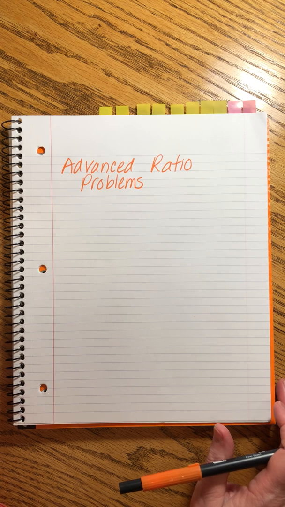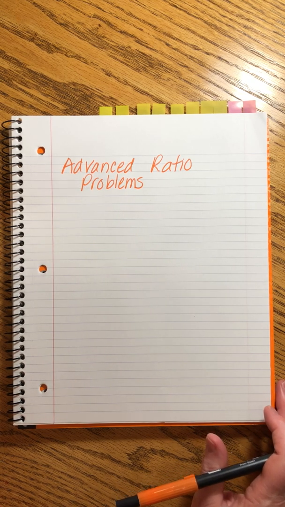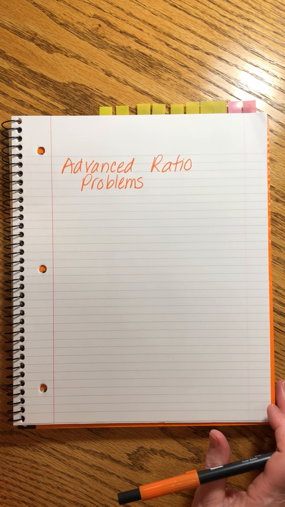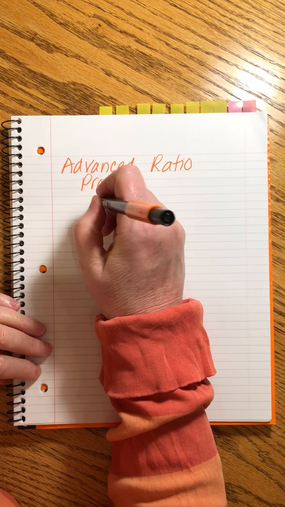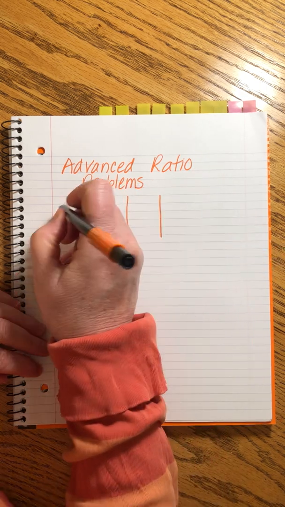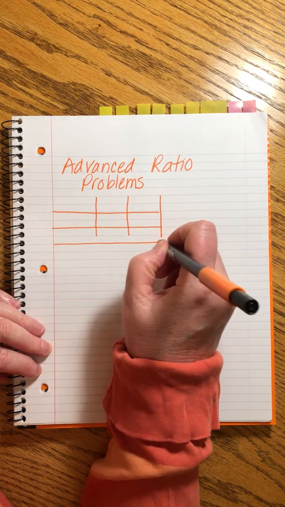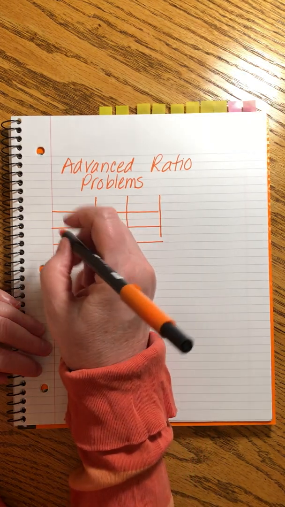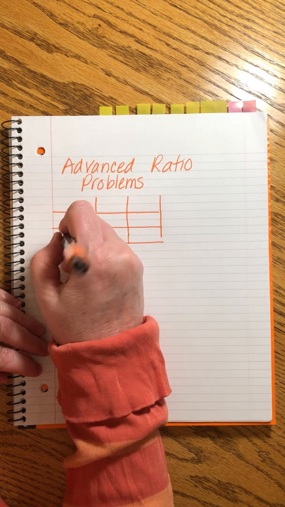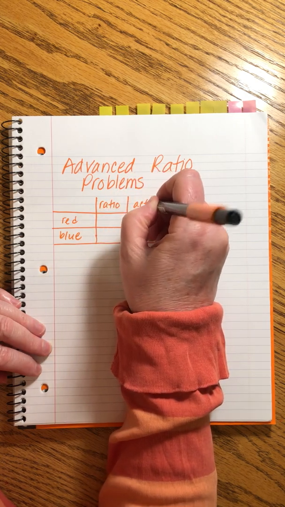The ratio of red marbles to blue marbles is 5 to 7. Okay, that sounds familiar. Here comes the part that's a little different. If there are 156 marbles in the bag, how many marbles are red? Okay, so if we start out, I'm going to play dumb, and we start out just the way we've done our tic-tac-toe boards in the past, then we would say, and I'll write it all in this time, I don't normally do this, red, blue, these are our ratios, and this is the actual number that we have on hand, right?